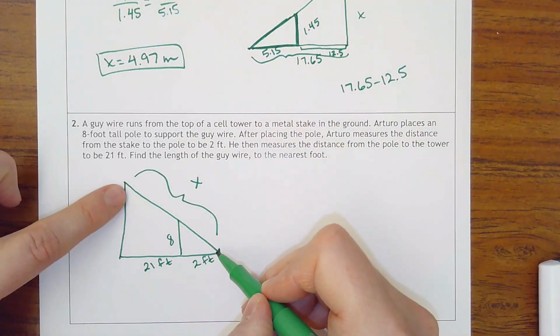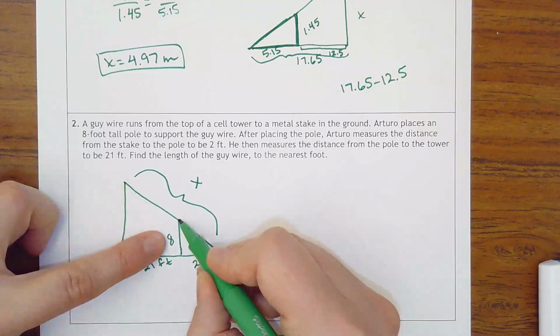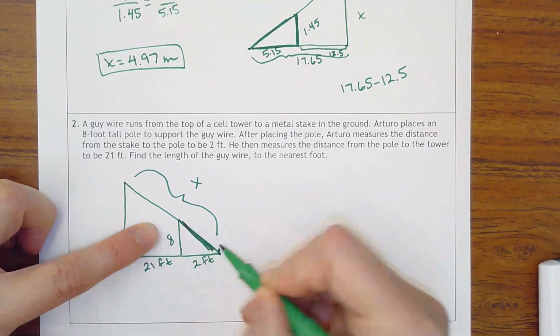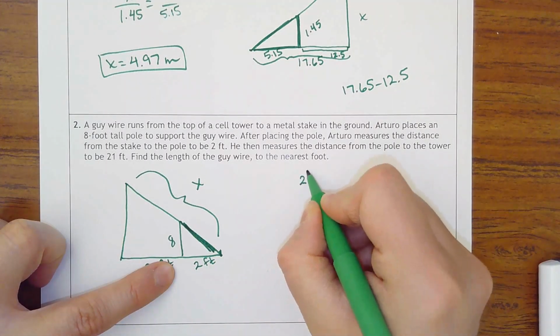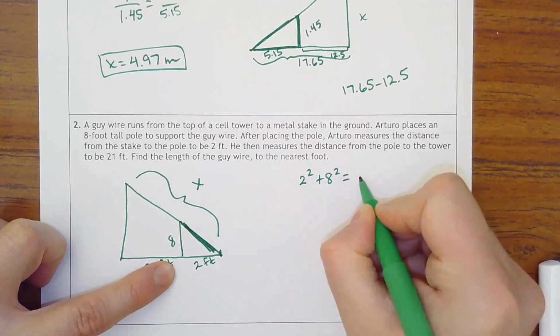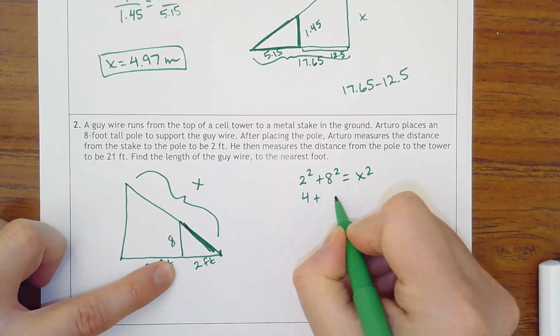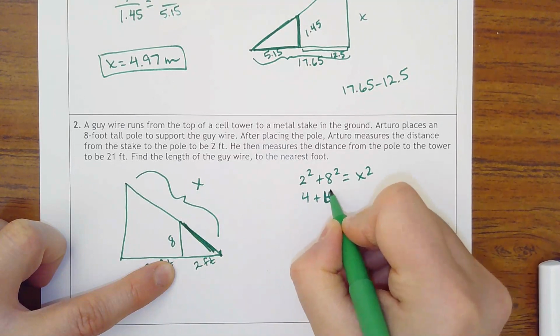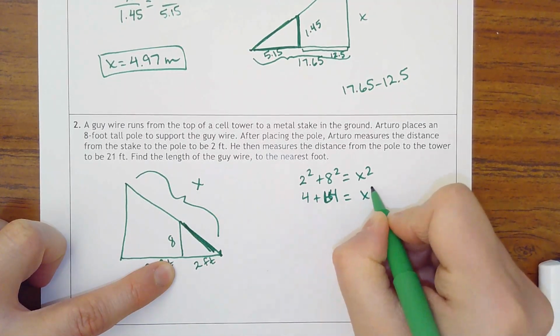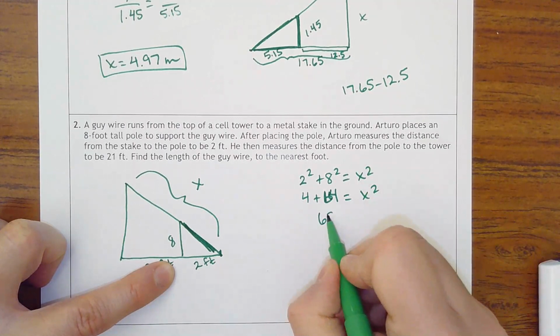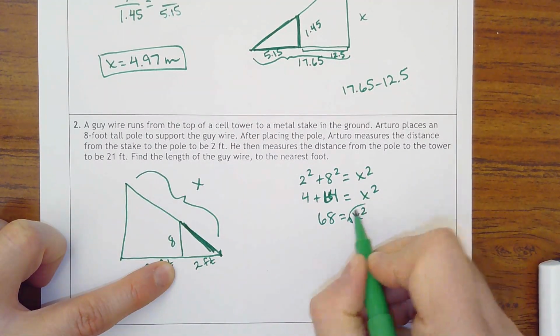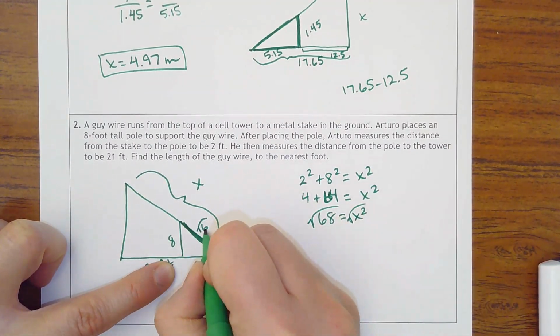So again, this is one where we're trying to find the hypotenuse, so we must find the hypotenuse of the little triangle by doing Pythagorean theorem. So that's 2 squared plus 8 squared equals x squared. That would be 4 plus 64. Ooh. And then that would be 68. So square root of 68. I'm just going to leave that again for now.